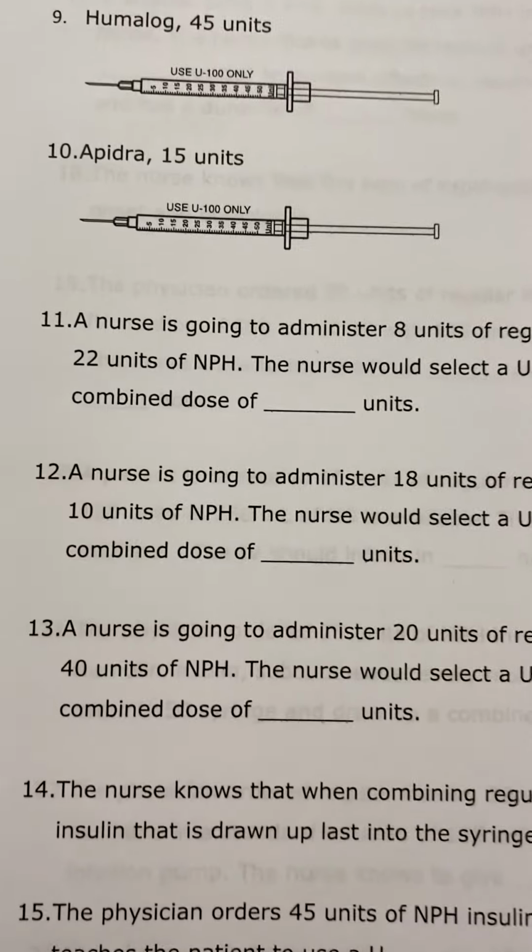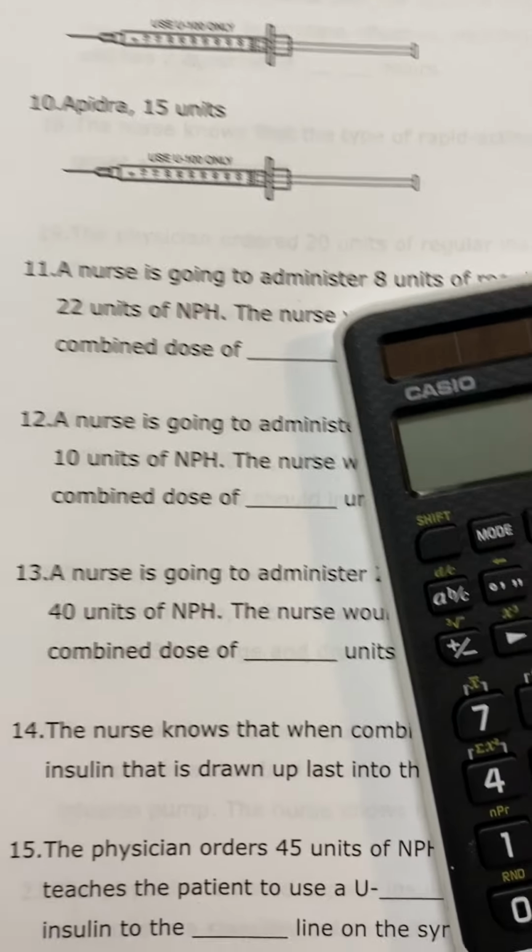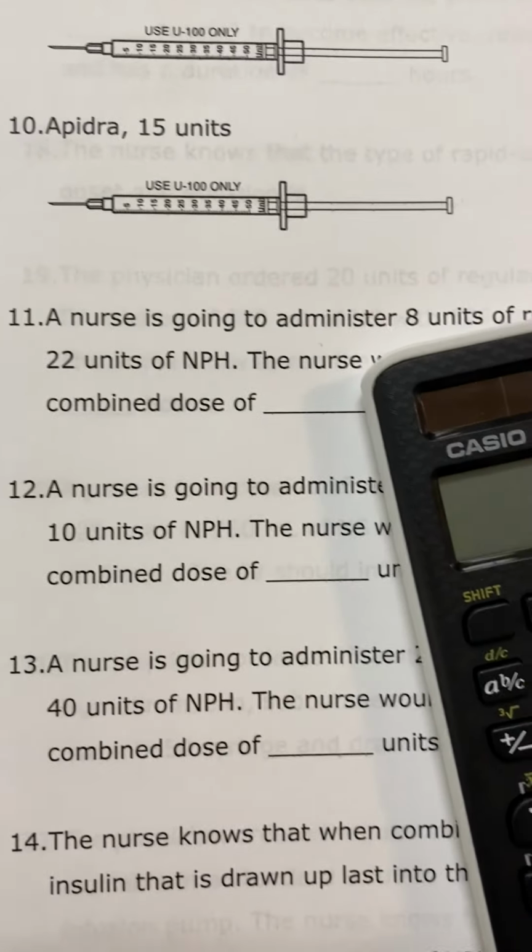Okay, so let's start with number 11. You know I like to have my calculator handy. It's very important that we have our calculator handy.